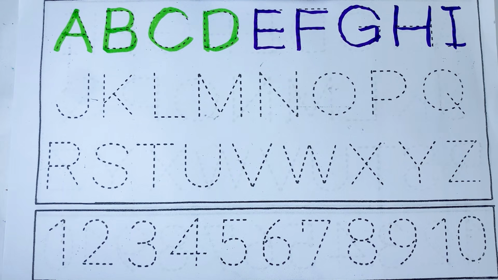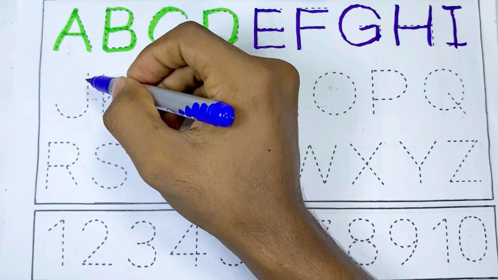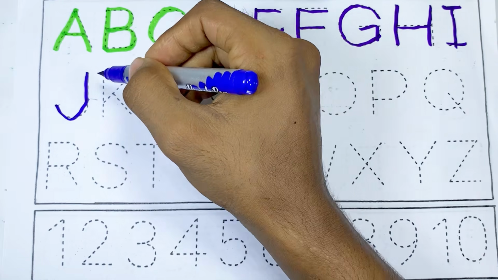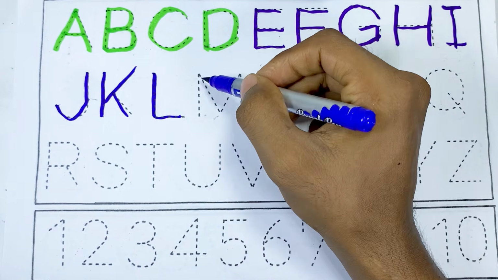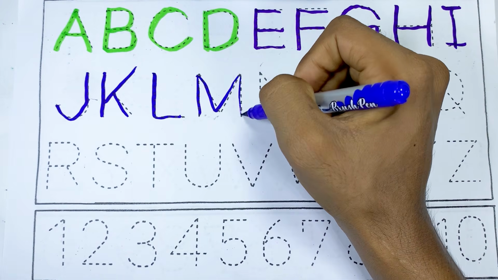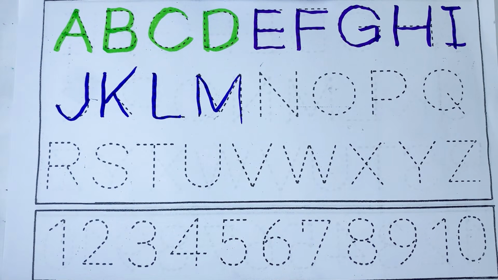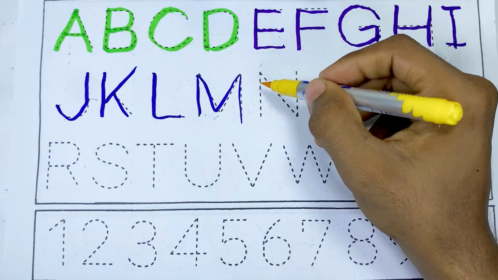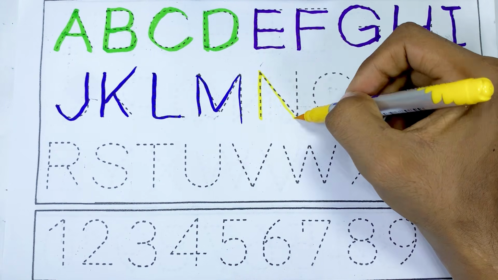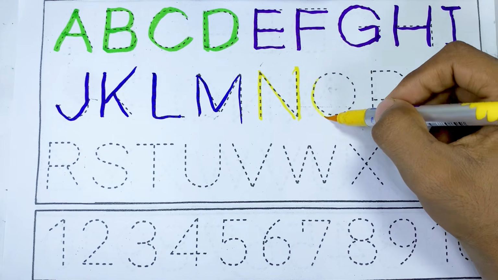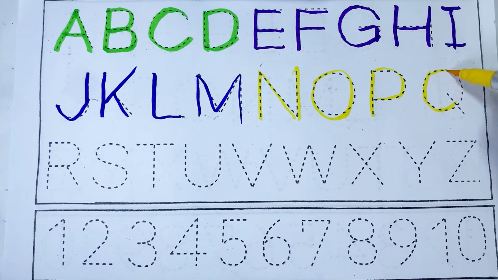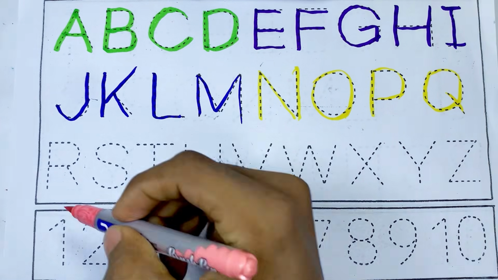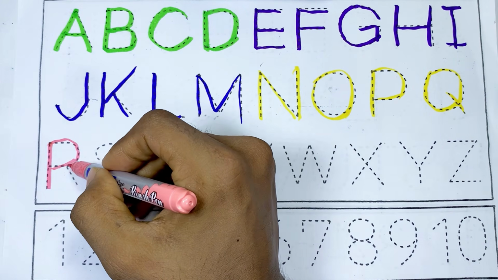Kids, now you draw J. J for joker. K for king. L for lion. M for moon. Kids, now you draw N. And N for nose. O for orange. P for parrot. Q for queen. Kids, now you draw R. R for rose.